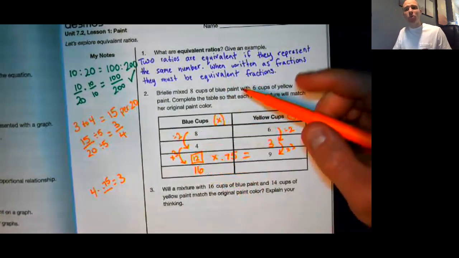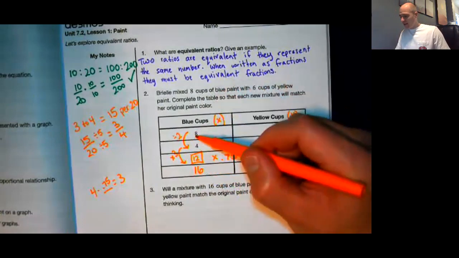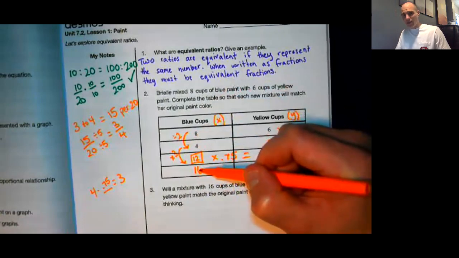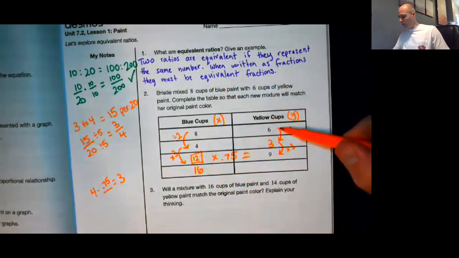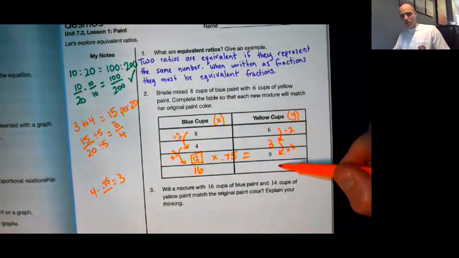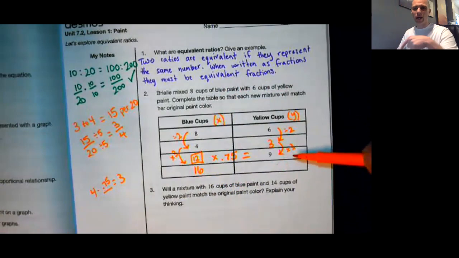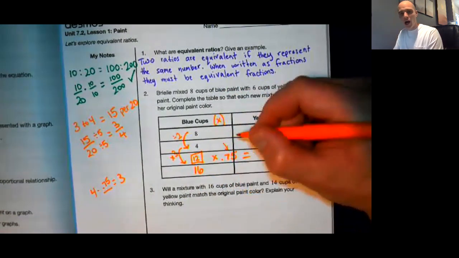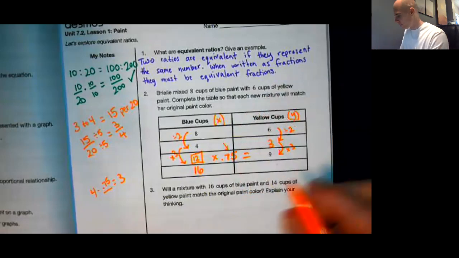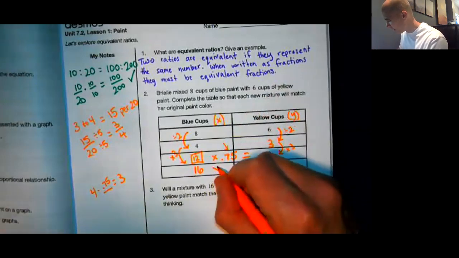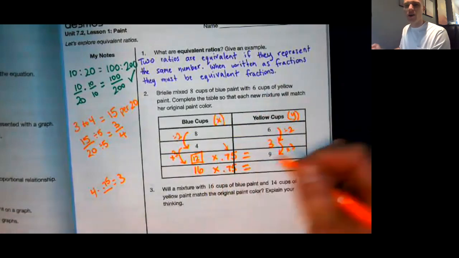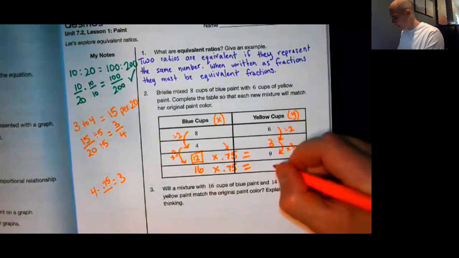Well, I see a couple ways I could do this problem. I could look at the fact that 8 times 2 would make 16. And so that means that whatever goes in this column should be 6 times 2, right? It's going to be 12. 12 is the answer. But you know what? I want to do it the other way. I want to use this number, this thing here called the constant of proportionality. And I'm going to finish off by going 16 times 0.75. That also equals 12. That's another way we can get this answer.